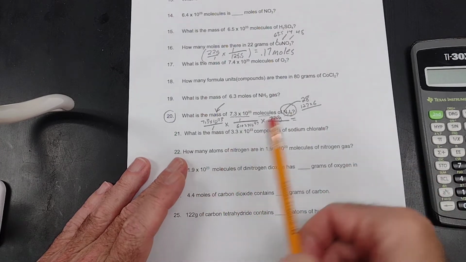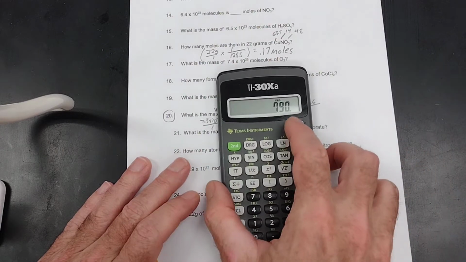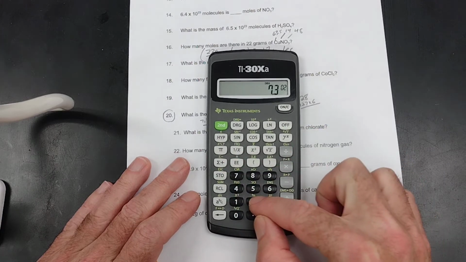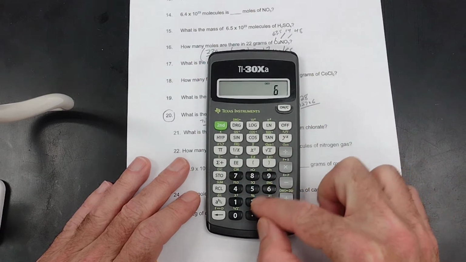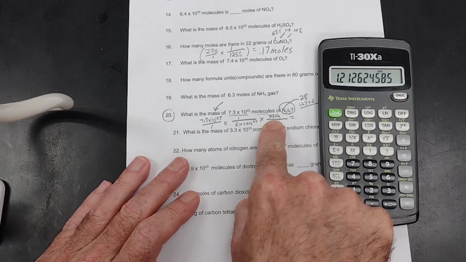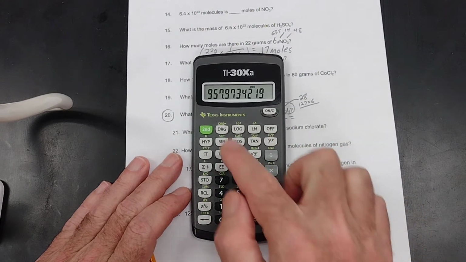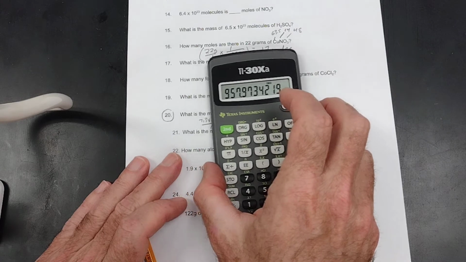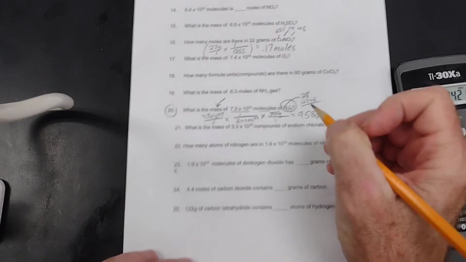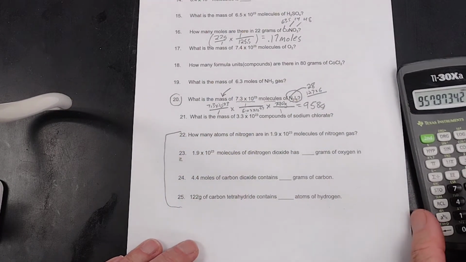All right, we're going to do our V-shaped equation. Remember, these two are always the same units. 7.3 EE23 divided by 6.02 EE23 times 790 is our mass. That's big. 790. 958 grams. Now these right here were the ones that we did at the very end.